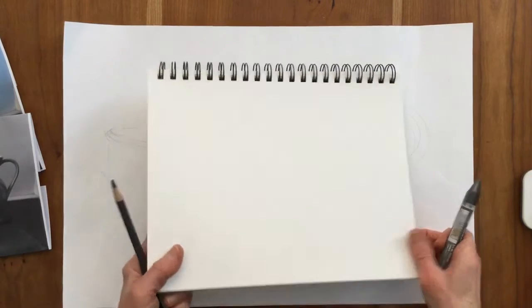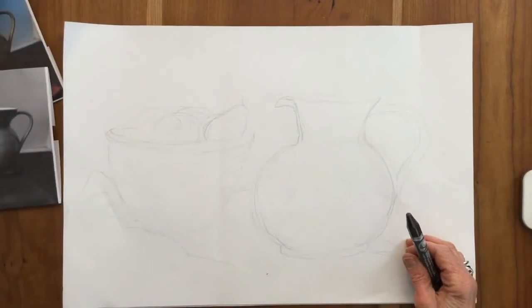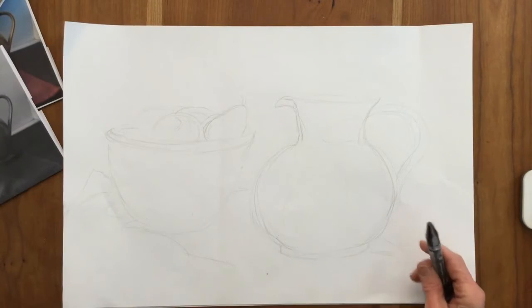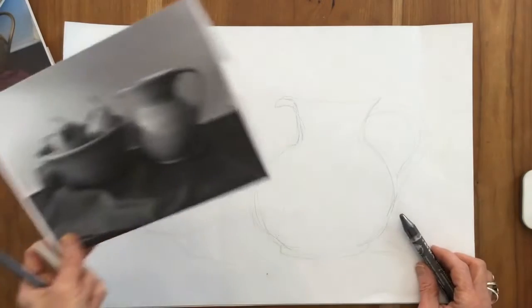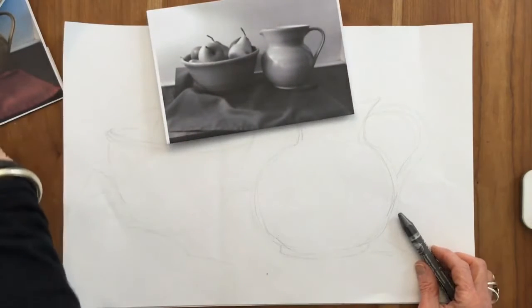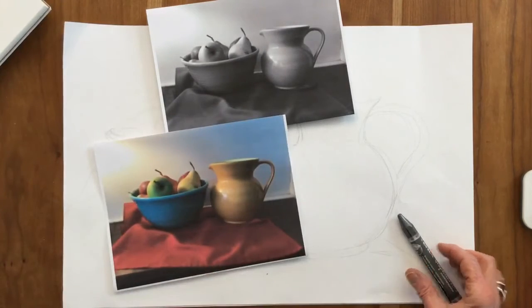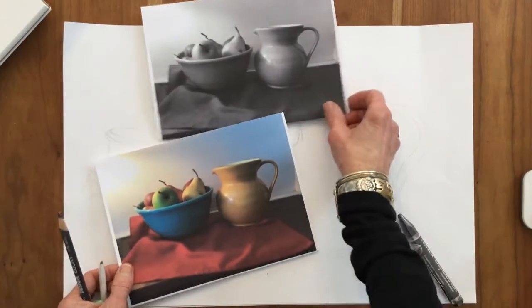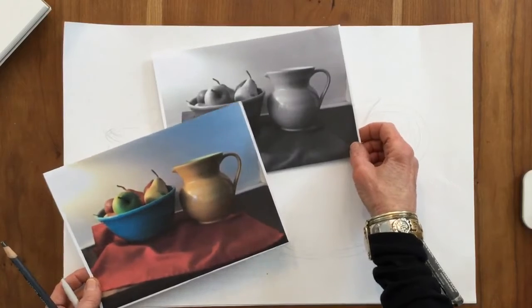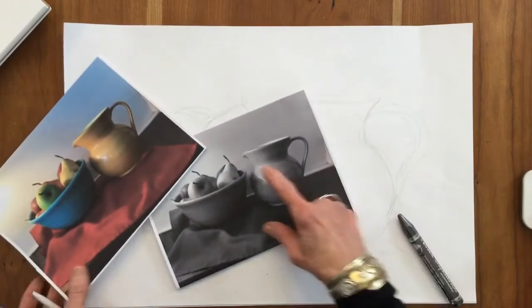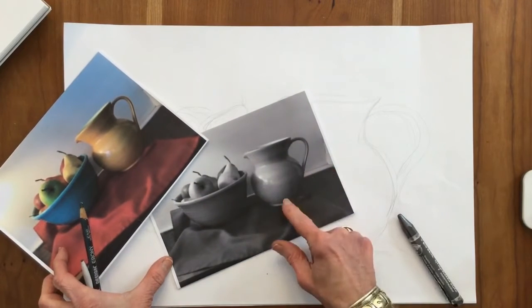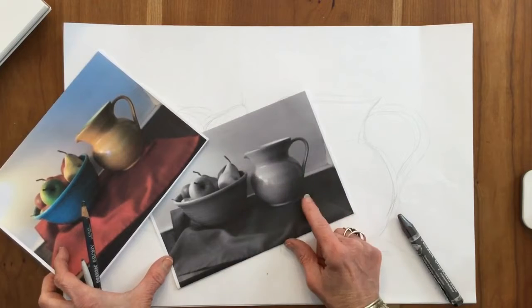I'm going to work today on the larger sheet of paper, and I am going to do a still life, and you will need the still life to look at. In Google Classroom, I will put two pictures. One is in color and one is black and white, and you can decide which one you'd rather work from. In all cases, we're really looking at the shapes of the objects and the lights and darks.